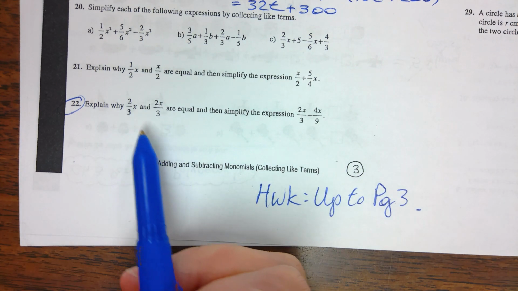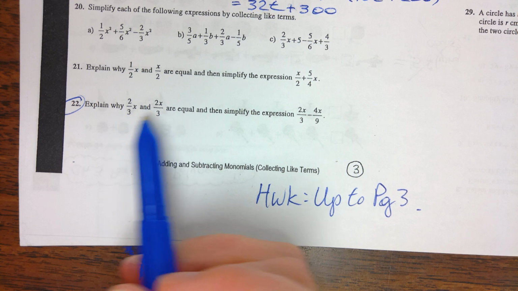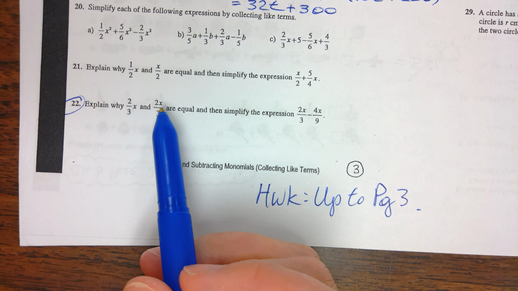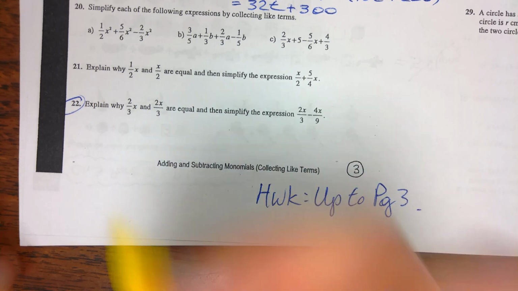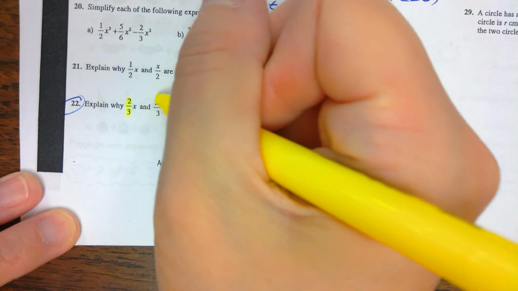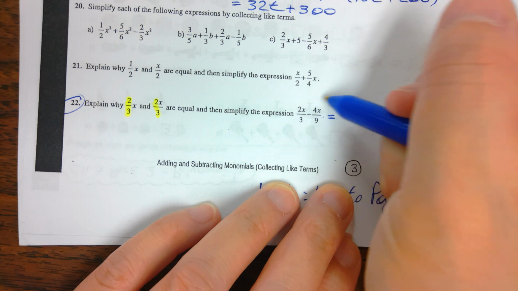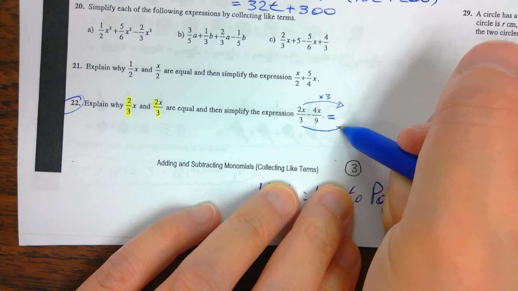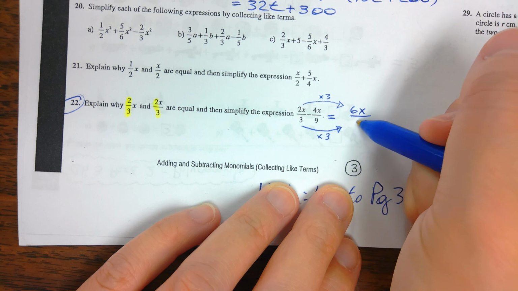Explain why 2/3 x and 2x over 3 are equal. Right. Why are these two equal? If you have a coefficient in front of a variable, it just means you're multiplying that variable by the coefficient. So that's just 2/3 times x, and that's obviously 2x over 3. And to simplify the expression, we can just convert it into the same denominator. So multiply the top and the bottom by 3 to get 6x over 9 minus 4x over 9 to get 2x.